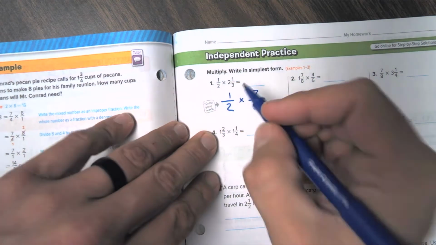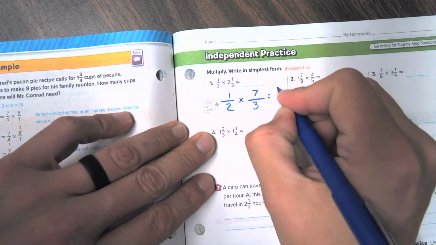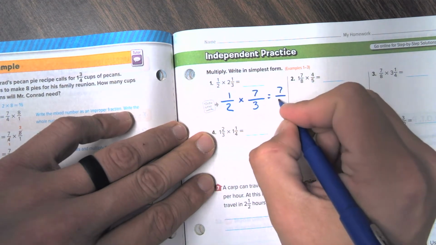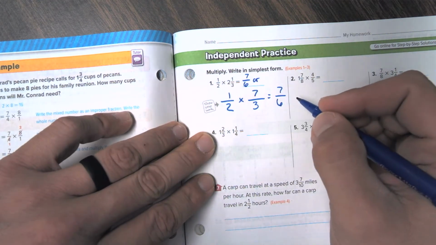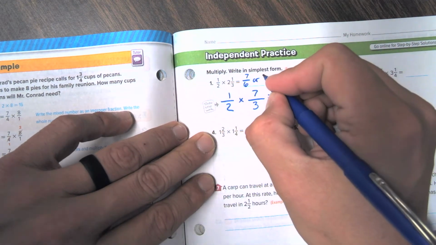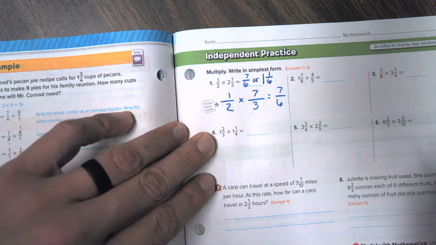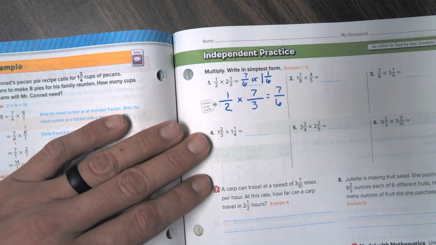So now I just multiply it out. 1 times 7, 7. 2 times 3, 6. So 7 over 6, or we've got to change it into a mixed number again, 1 1/6. So that's how you would do those.